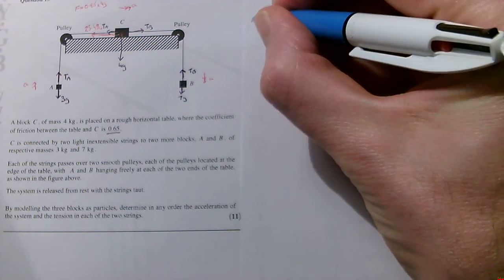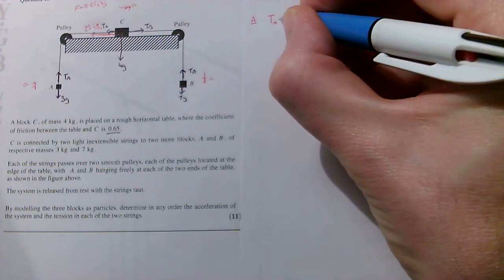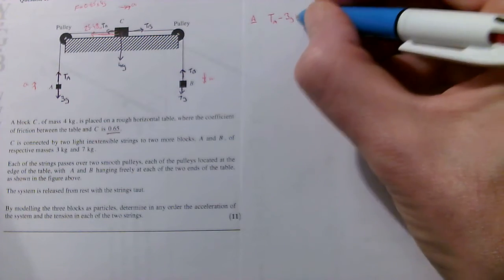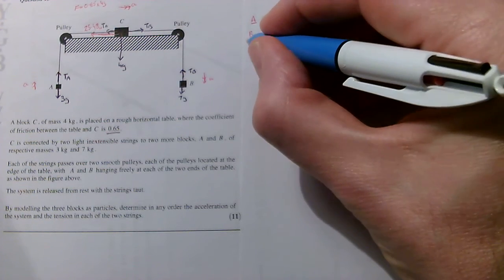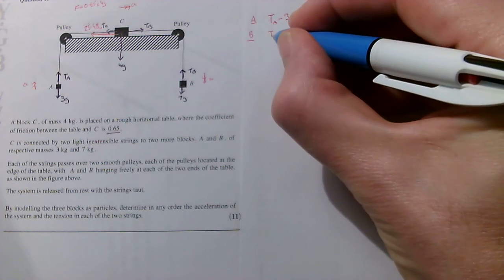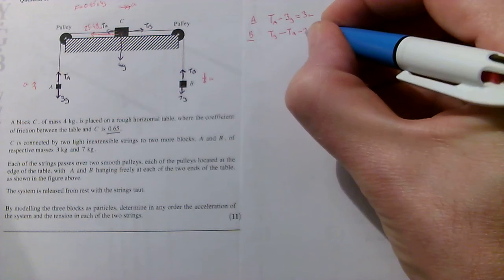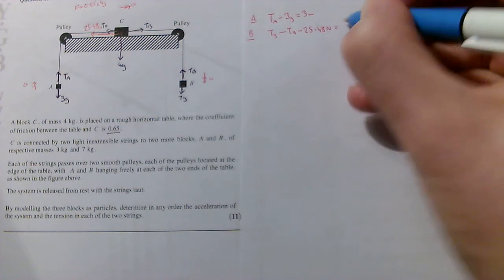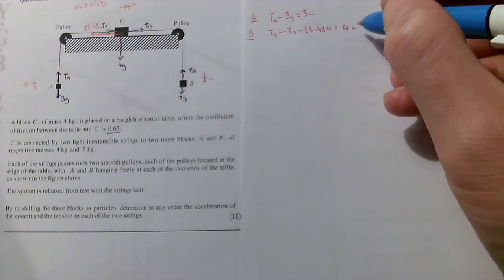Equation of motion for A is the tension in A minus 3G is equal to the mass times the acceleration, where the mass is 3, equals 3A. For the middle particle, I've got the tension in B minus the tension in A minus 25.48 newtons for the friction is equal to the mass, 4, times the acceleration.